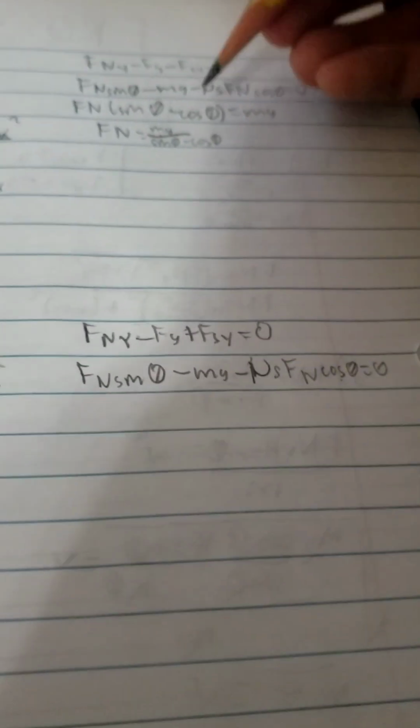And now if we simplify all of this, it's the same process as what we did here. You should get Fn equals mg over sine plus mu of cosine. Now we plug in Fn into here, but before I do that, I should probably also factor this out too. So cosine minus mu sine equals m v min squared over r.